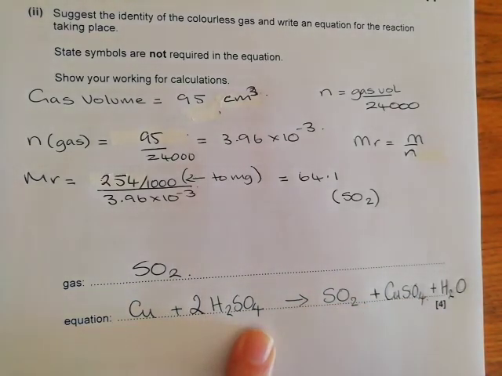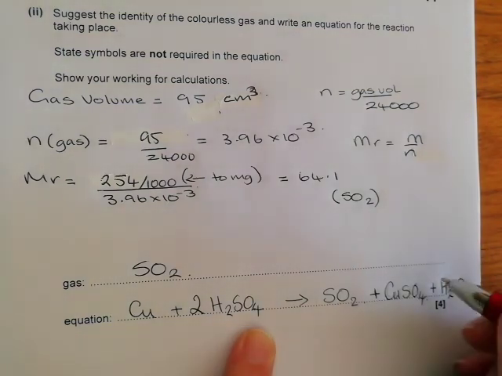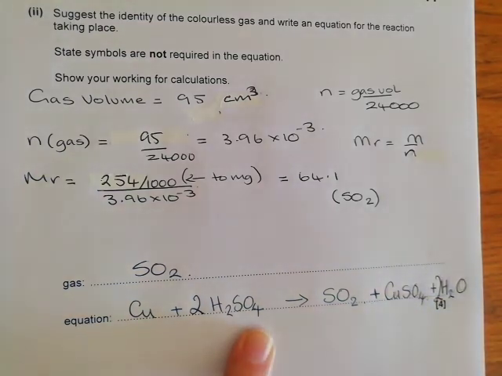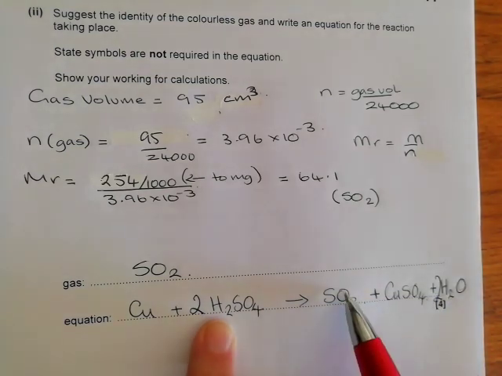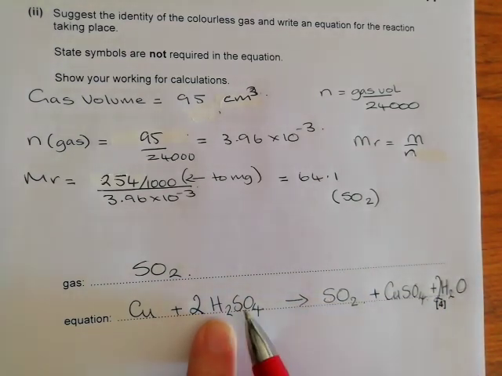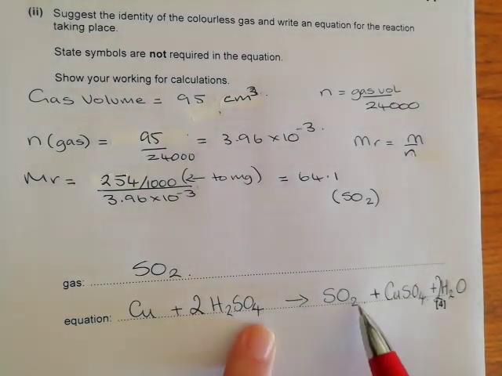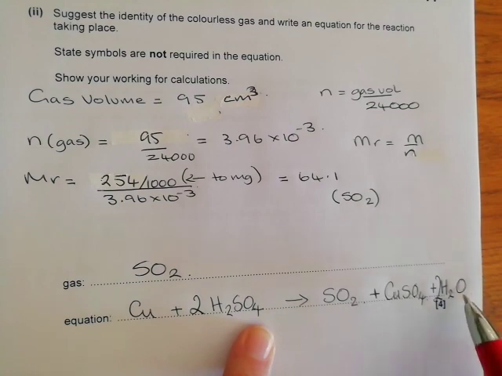So we need 2 of those there so that we've got the SO4, and we need 2 waters to make that balance up as well. So there's your 2H2, your 2H2 there. You've got an extra sulfur here, sulfur there, and you should be able to find 4 extra oxygens above and beyond that. 1, 2, 3, 4.